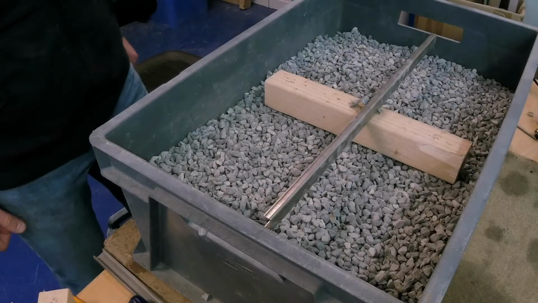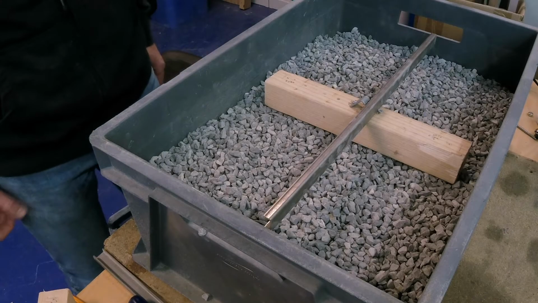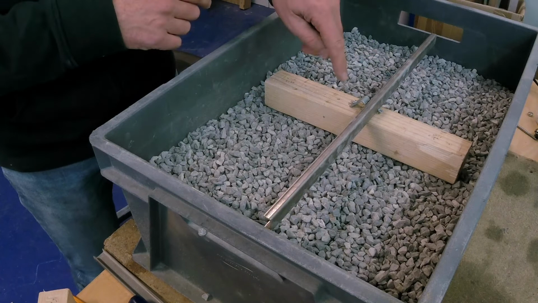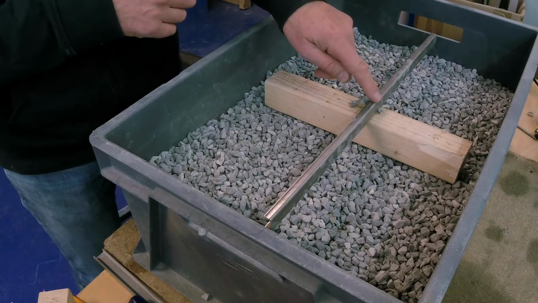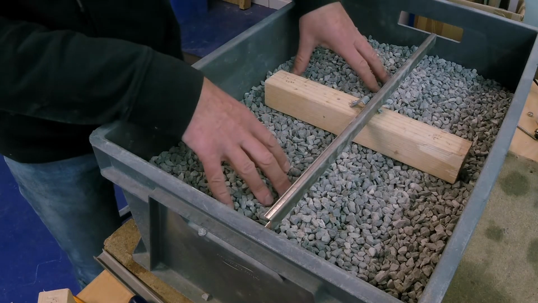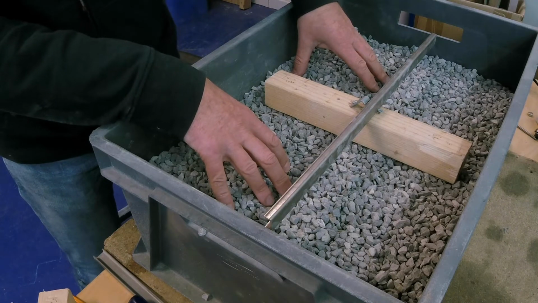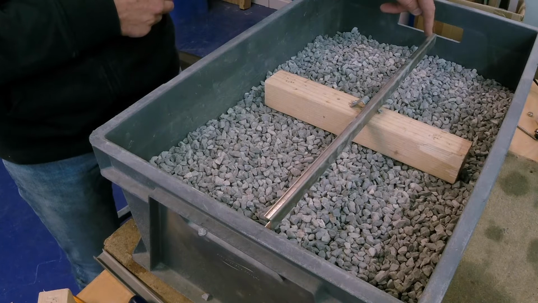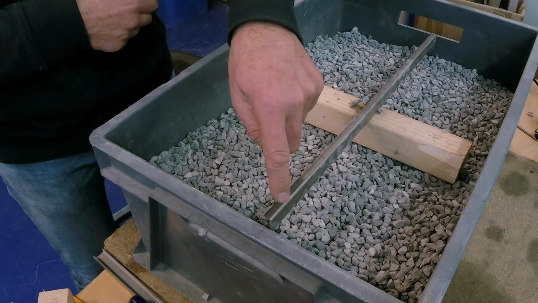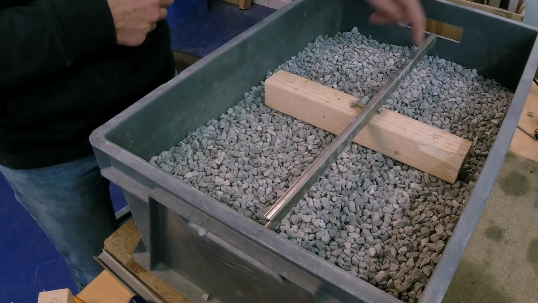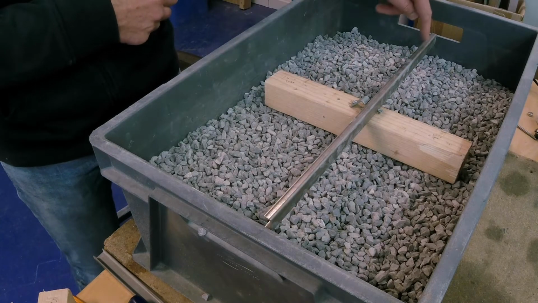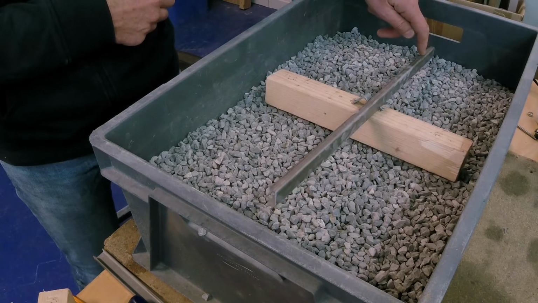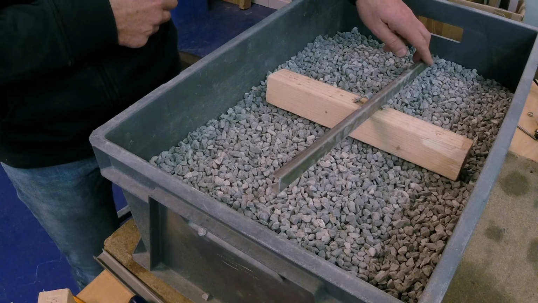To answer this question, I made a small setup in the lab, and the setup consists of a single sleeper with one rail on a ballast bed. And now we can see that if the wheel load is passing from this direction into that direction, if I push here, the sleeper will rotate.